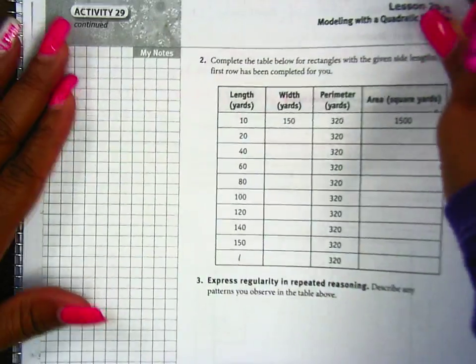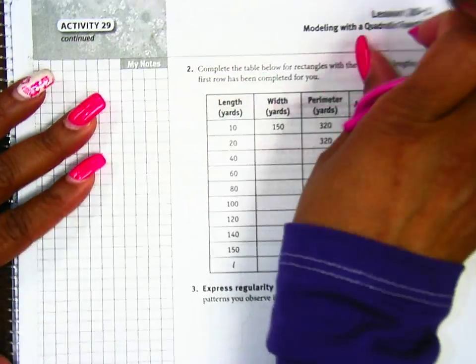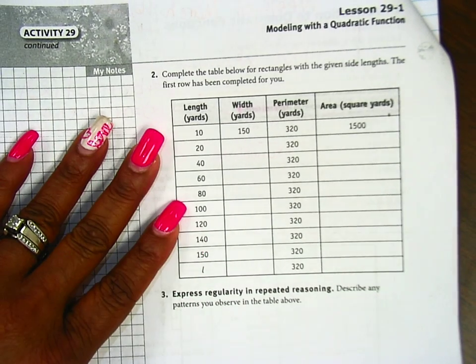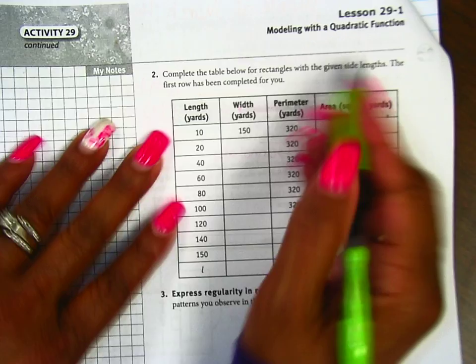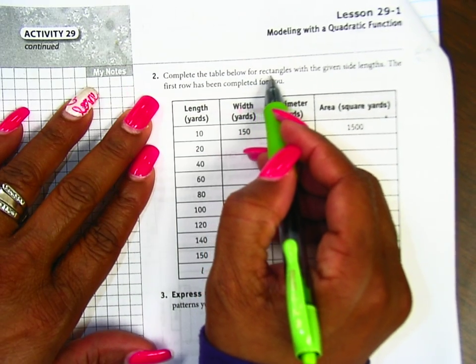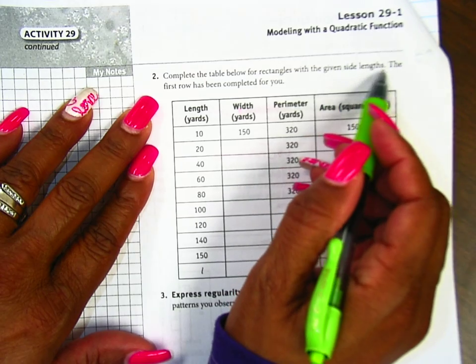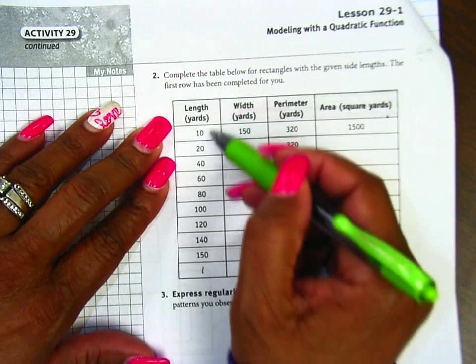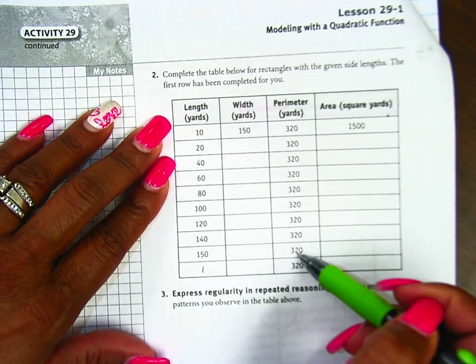Turn to the next page, and you will most definitely read, always read. It says complete the table below for rectangles with the given side length. The first row has been completed for you. Here's the length, here's the width, here's the perimeter.